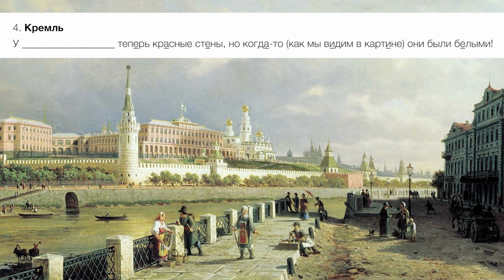The Kremlin now has red walls, but at one point, as we see in the painting, they were white. У Кремля, right? What case do we need there? Well, we just need to remember that u takes the genitive. У Кремля, at the Kremlin, or again expressing possession, the Kremlin now has красные стены, но когда-то, как мы видим в картине, они были белыми. Note that instrumental predicate adjective, right? They were once white.